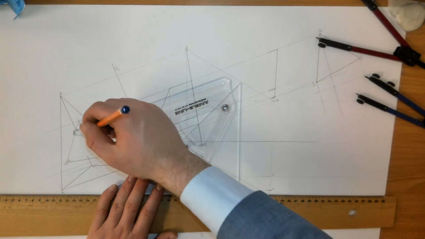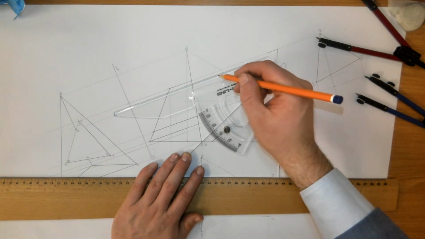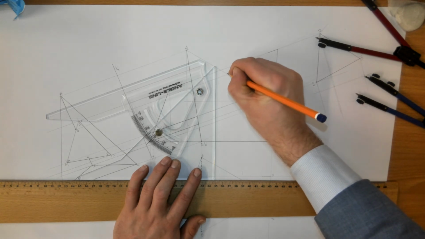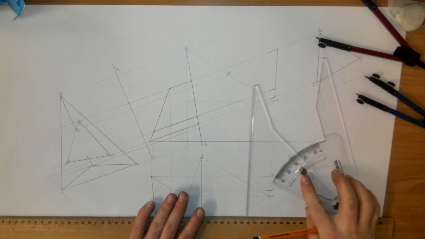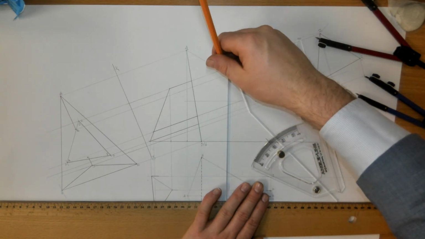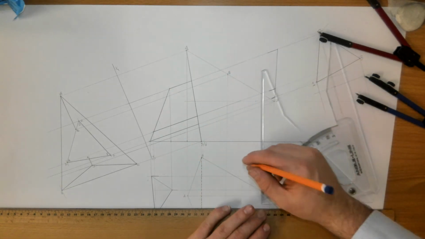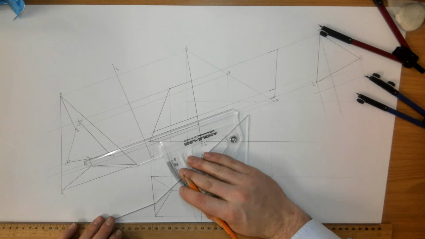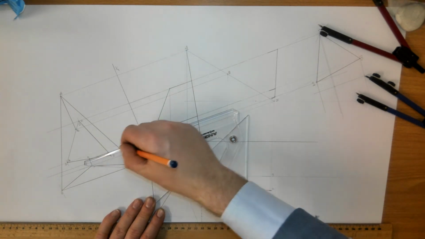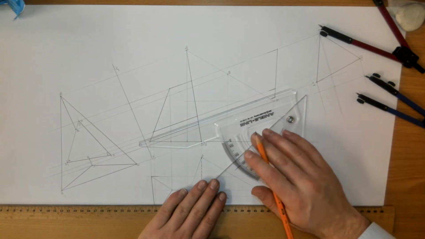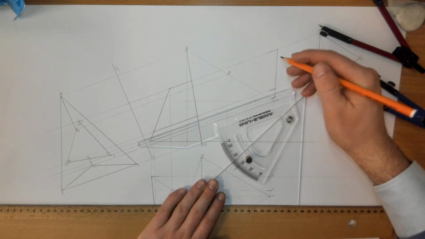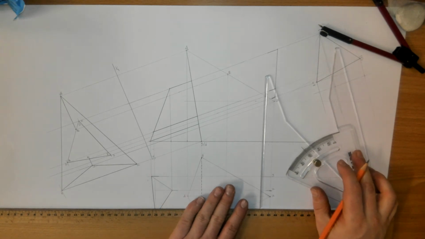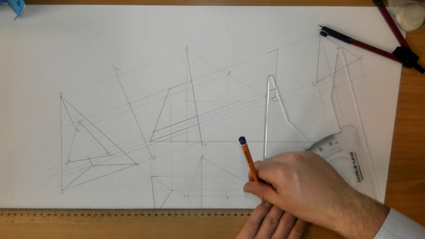So I can bring B all the way back here until it hits 47 in elevation. So there's point B. Now if we want B in plan, I can bring it down until it hits 47. Okay, same with E. So I'm going to bring E over until it hits 47, and then E down until it hits 47 in plan.